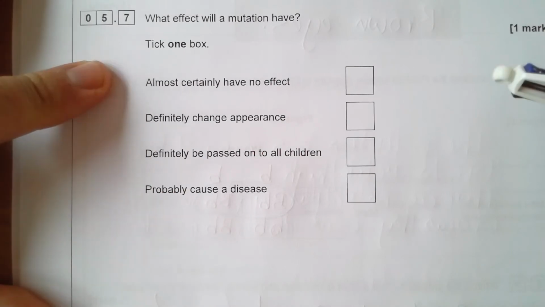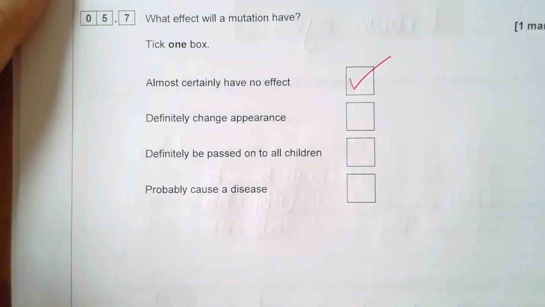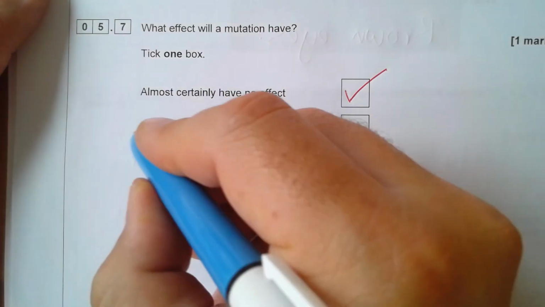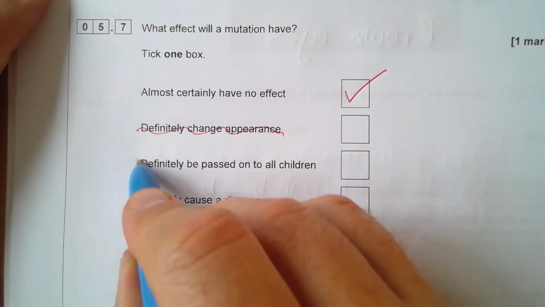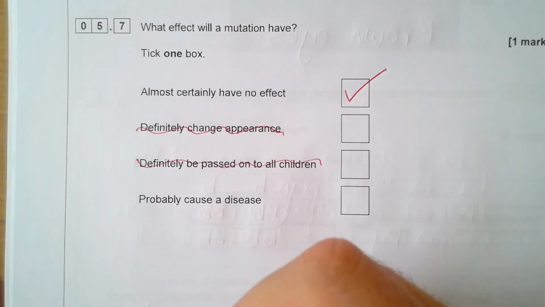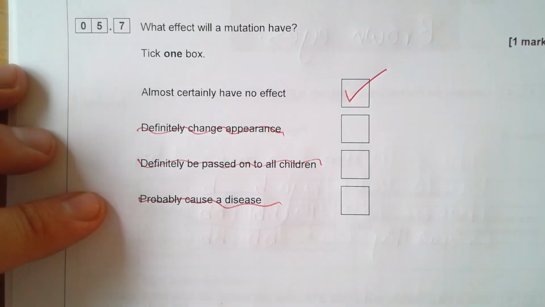What effect will a mutation have? Well, despite what you might think, it will almost certainly have no effect. So a mutation is a random change in a gene, and most genes, if they were to change, aren't going to have a big impact on something. It's definitely not going to be a change of appearance. It might not be passed on to all children, because that gene might not be passed on from the parent who had the mutation, and it's not likely to cause a disease. So yeah, I'm happy with no effect.